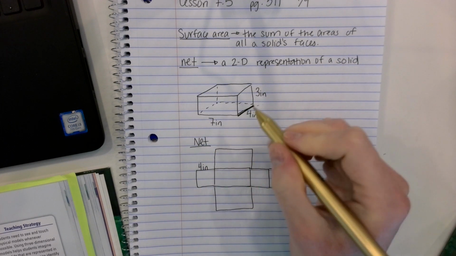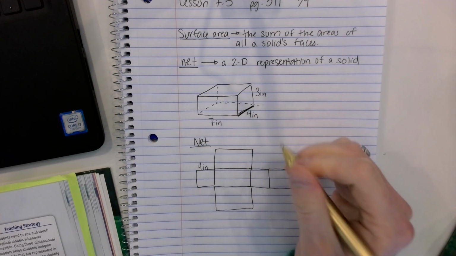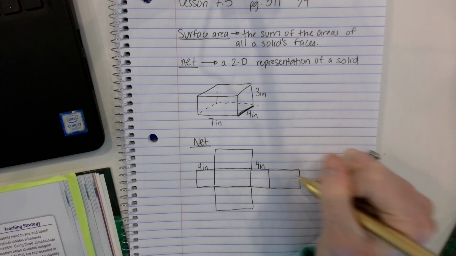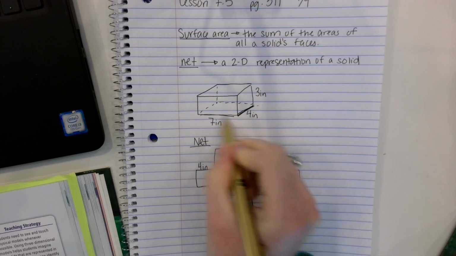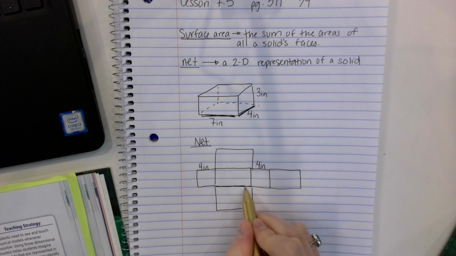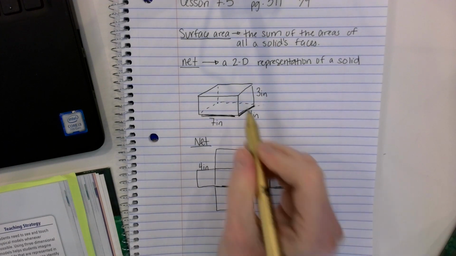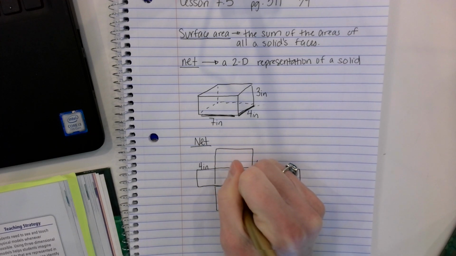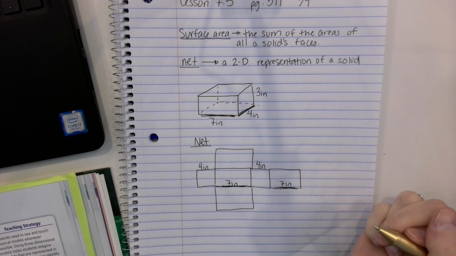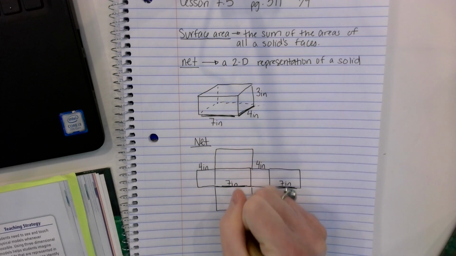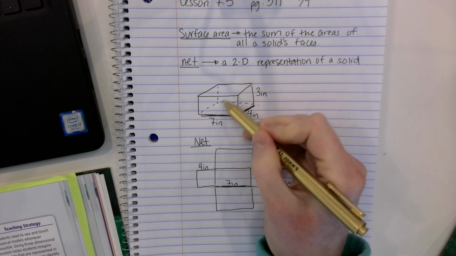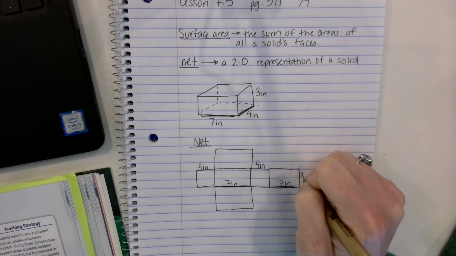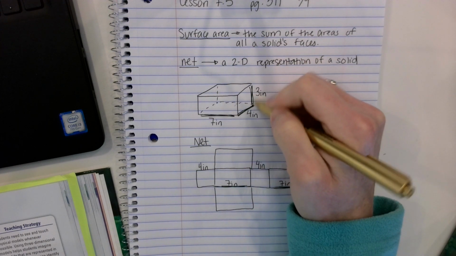It would match. This is also the 4 inches. This is that 7 inches here, and that 7 inches here too. So then this all would be that 7 inches. And then this is that 3 inches here.